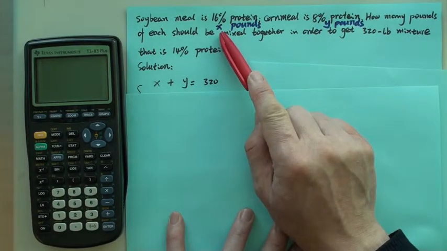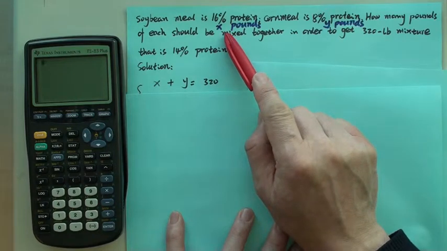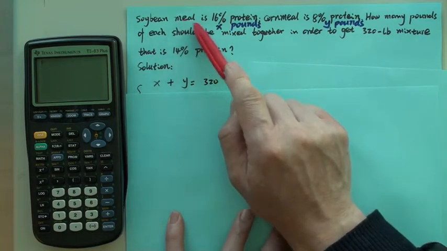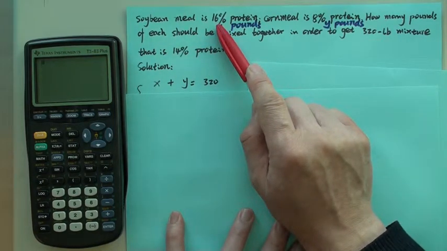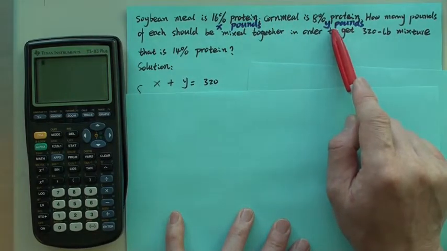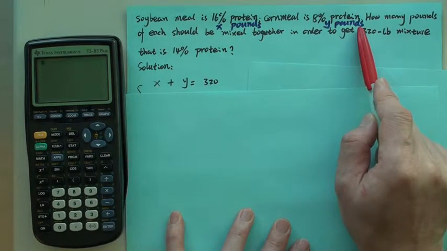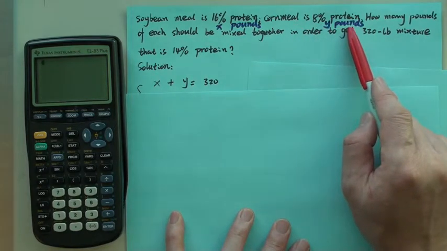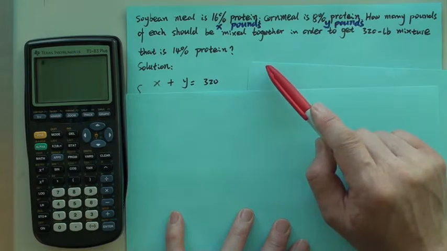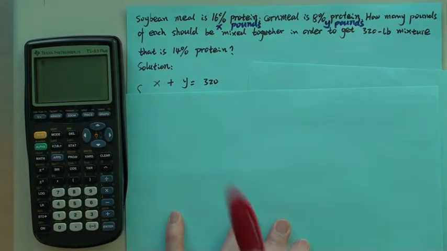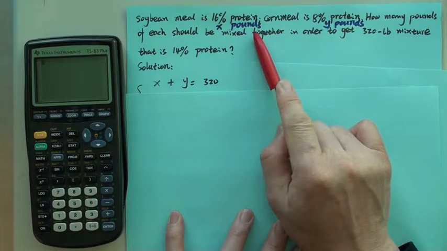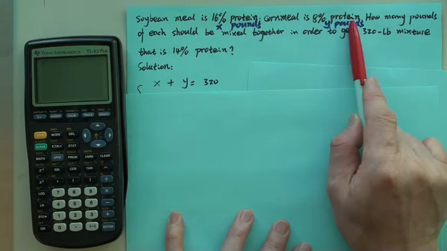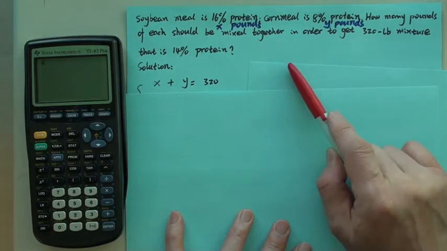Because for the same amount, let's say 100 pounds of soybean, you have 16 pounds of protein. For 100 pounds of cornmeal, you have 18 pounds of protein. So the second equation we want to find is based on the protein. The first one was based on the net weight.